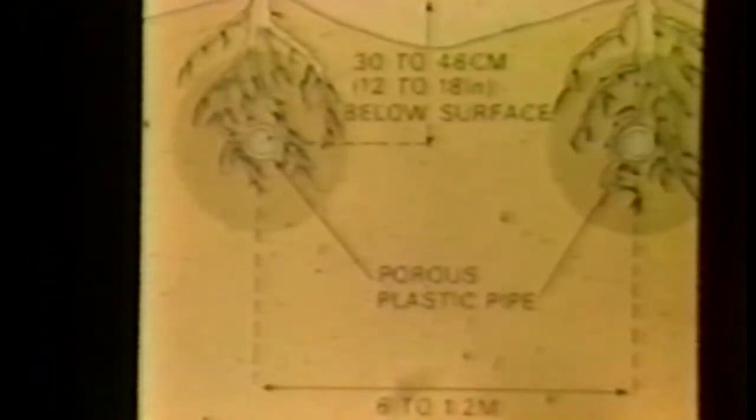In subsurface irrigation, water is applied below the surface through porous or perforated plastic pipe. Subsurface irrigation is similar to the trickle method, except in this case the water is applied directly into the root zone of the plant.